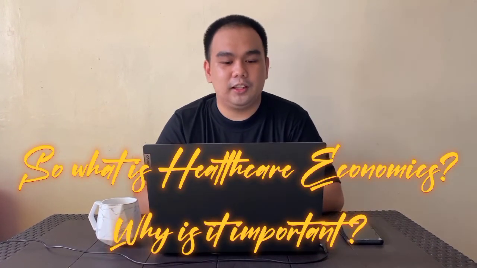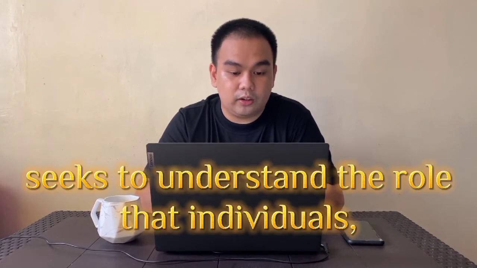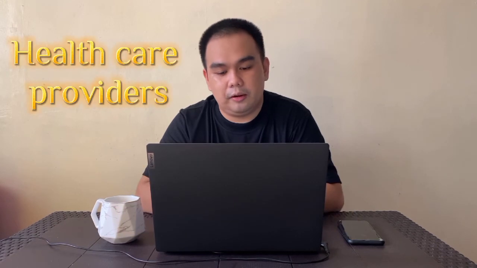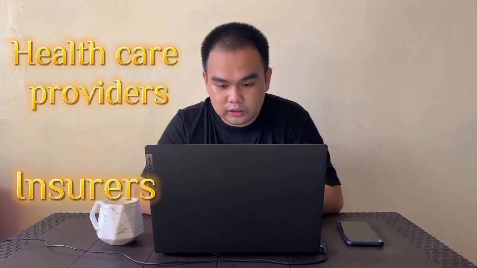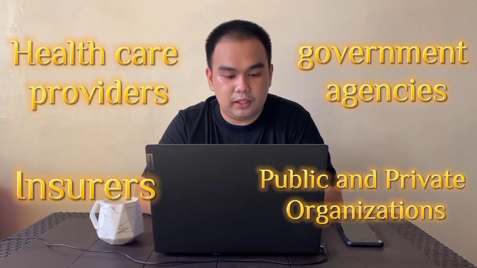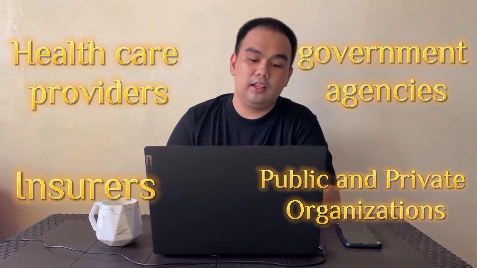And why is it important? Healthcare economics is a term used to describe the various factors that converge to influence the healthcare industry's cost and spending. As a field of study, healthcare economics seeks to understand the role that individuals, healthcare providers, insurers, government agencies, and public and private organizations play in driving these costs.